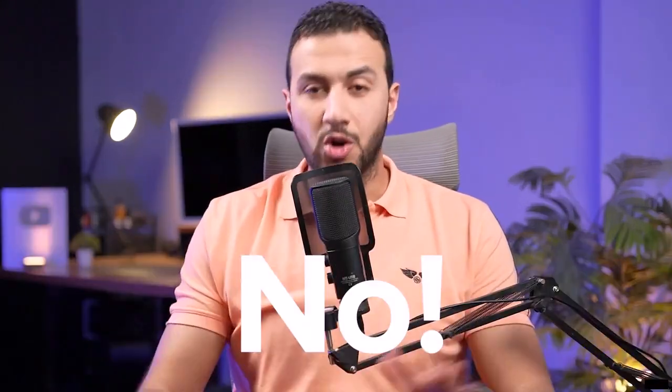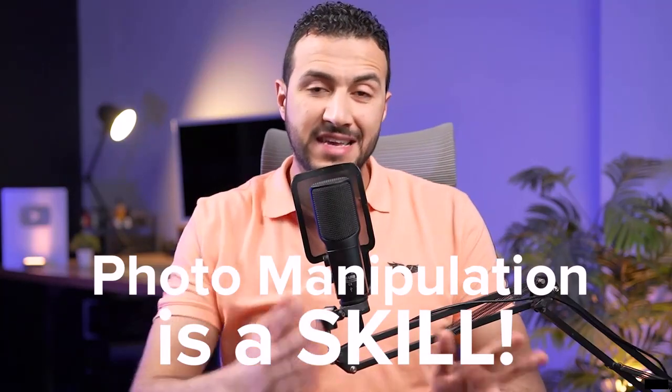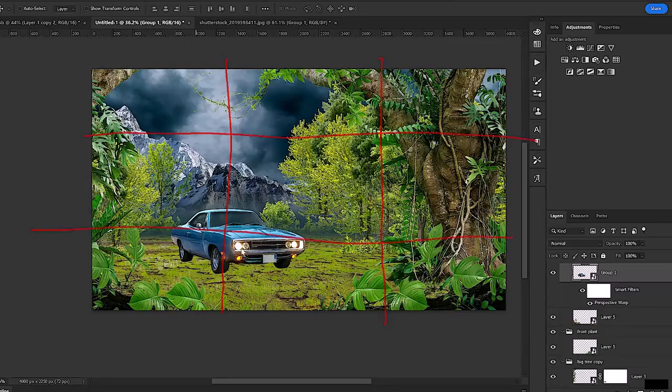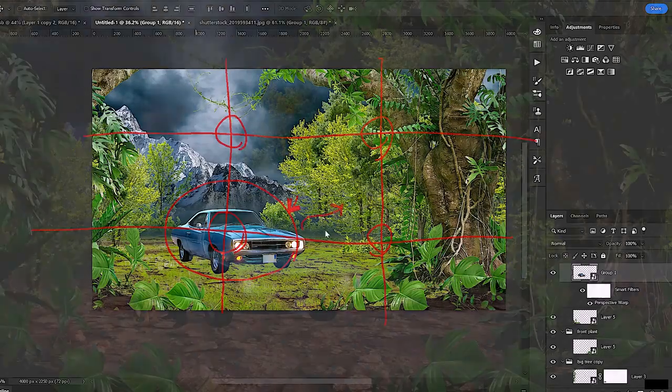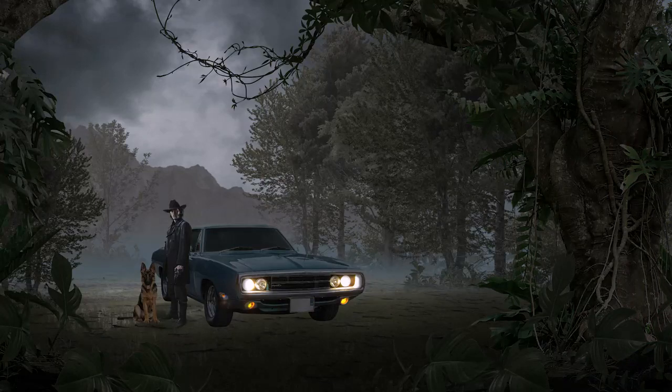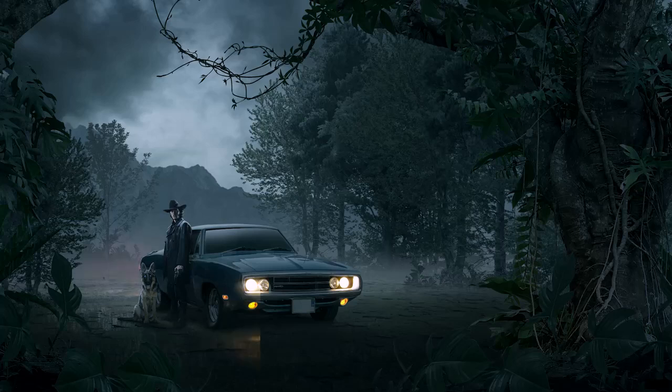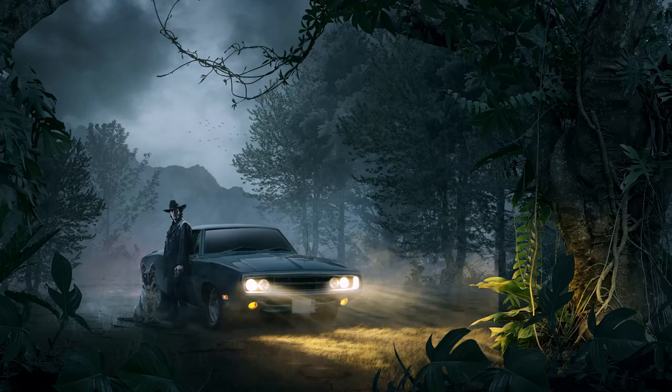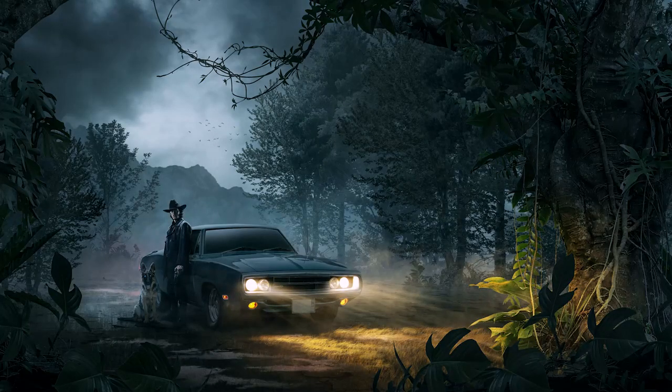The short answer, no. Photo manipulation itself is a skill, and to master this skill you need to understand some concepts, like understanding the composition rules, knowing how to match lightness values, how to match color and the saturation of each element to make a cohesive design, and also how to draw light and shadow precisely, and finally putting the final effects and the final grading. And that is exactly what we are going to learn in our class.